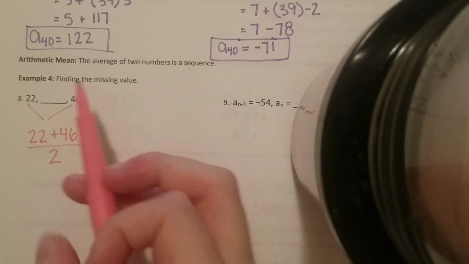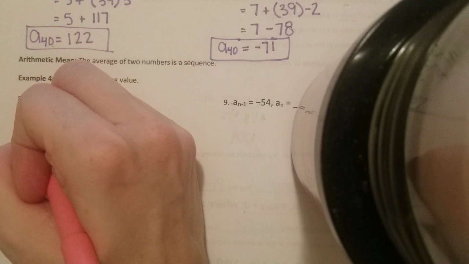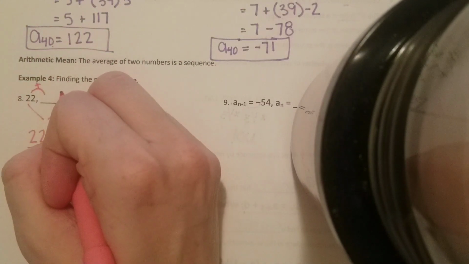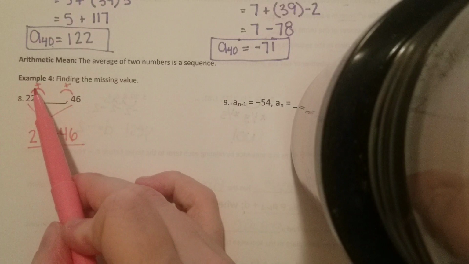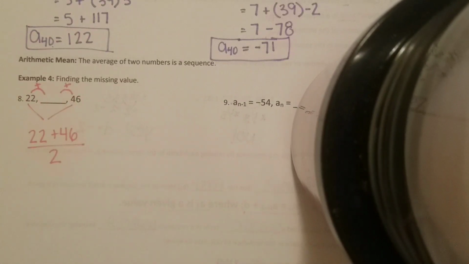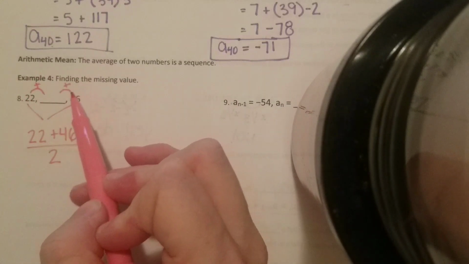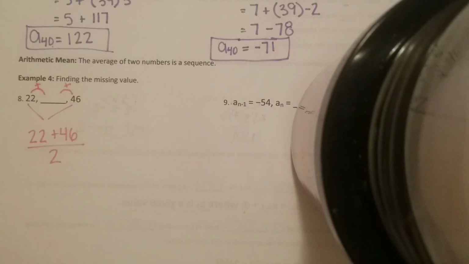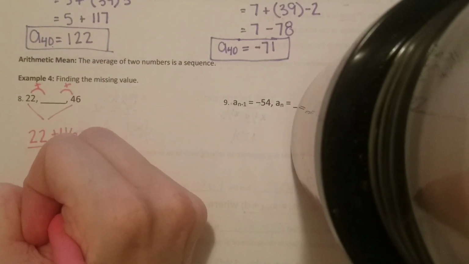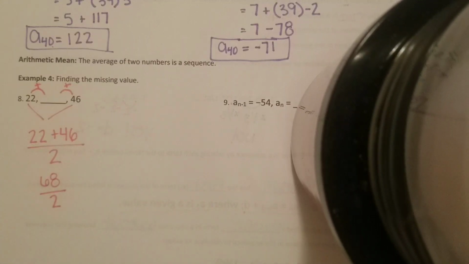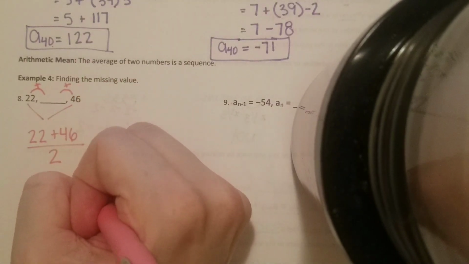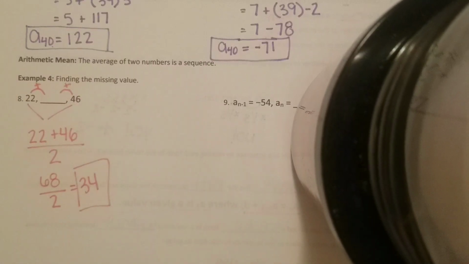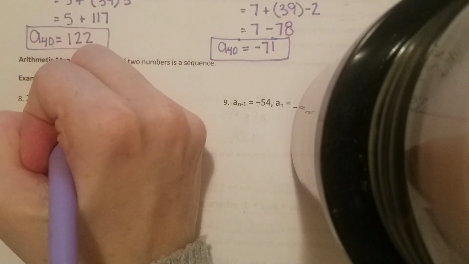We're going to add some number, and we have to add it again. So we have to add it twice, and that's why we're dividing by 2 right there, because it goes up once, and then it's going to go up a second time. So 22 plus 46 is equal to 68, divided by 2, and 68 divided by 2 is 34. So this middle number in this problem would be 34.